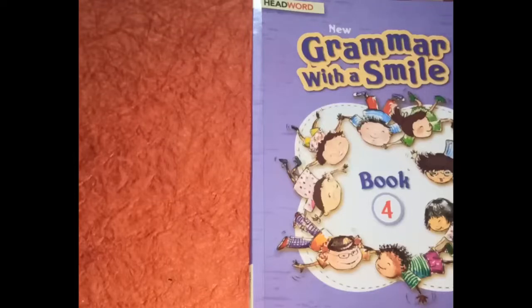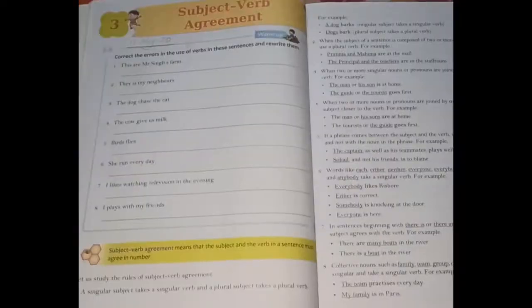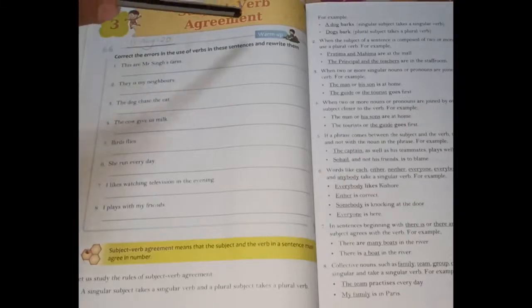Dear students, today we will be starting with English grammar. As we have already discussed the subject and predicate in chapter number 2, today we will be moving ahead. So let's begin. Kindly open page number 10 of your English grammar book, that is chapter number 3, subject verb agreement. So today we will be starting with subject verb agreement. It is on page number 10.